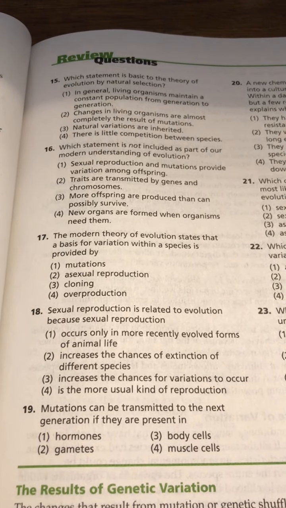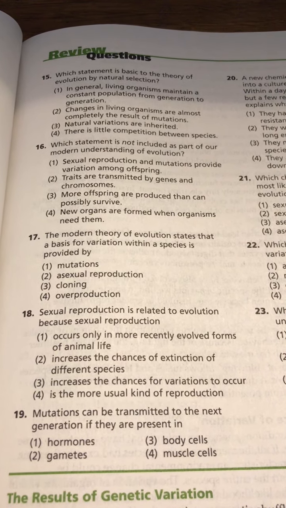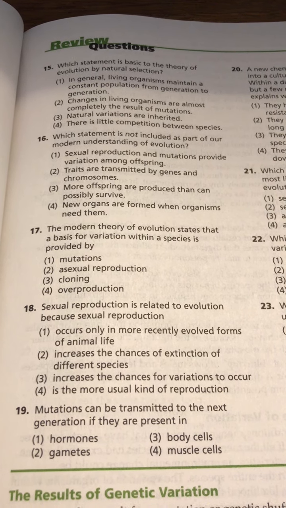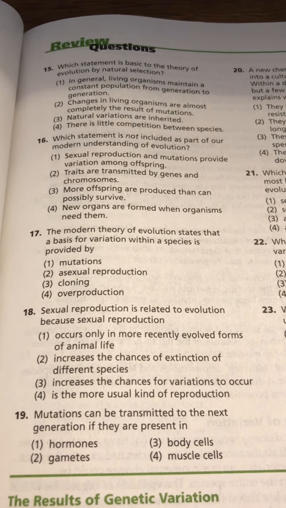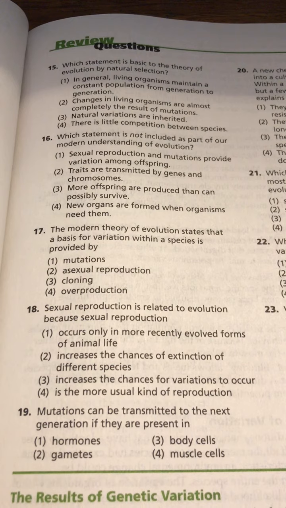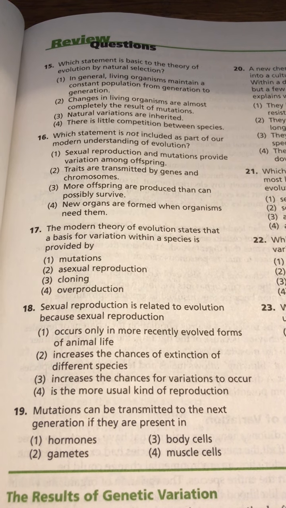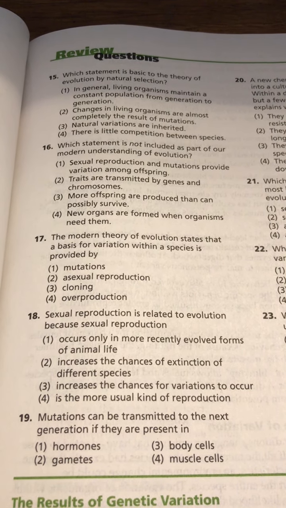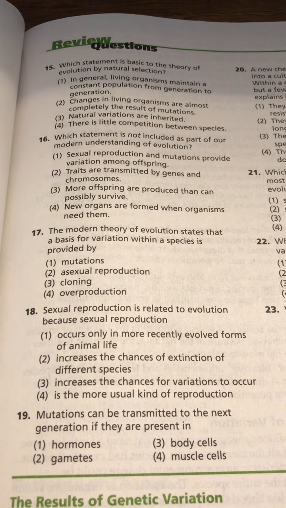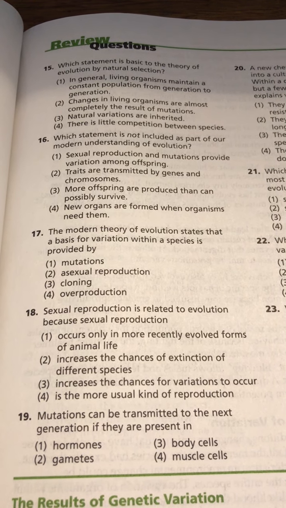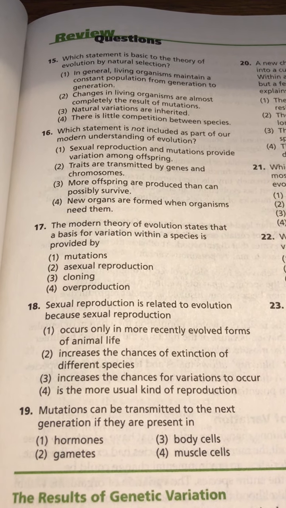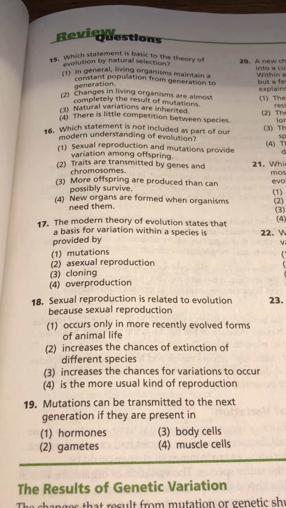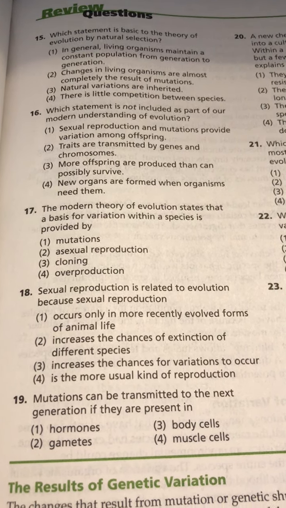Number 16. Which statement is not included as part of our modern understanding of evolution? 1. Sexual reproduction and mutations provide variation among offspring. 2. Traits are transmitted by genes and chromosomes. 3. More offspring are produced than can possibly survive. Or 4. New organs are formed when organisms need them.